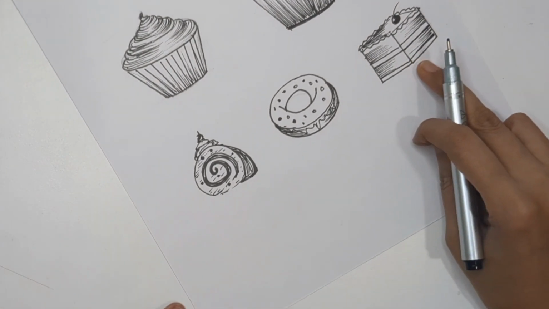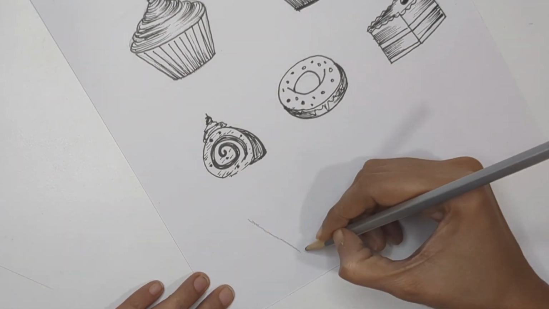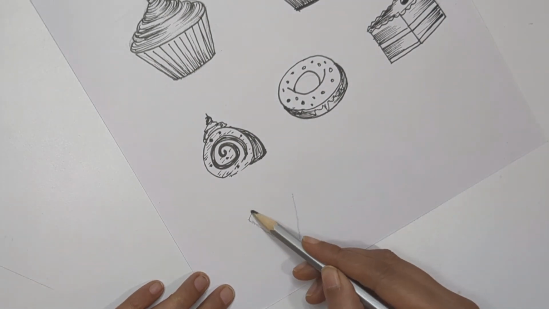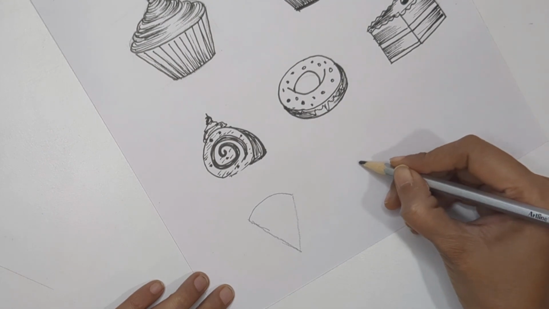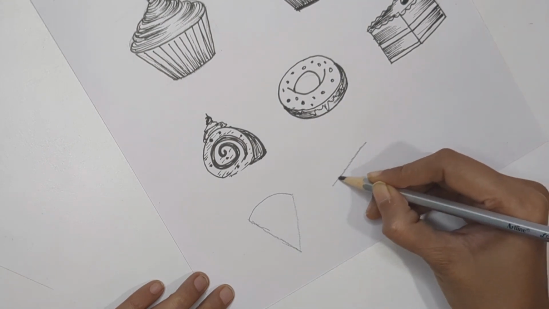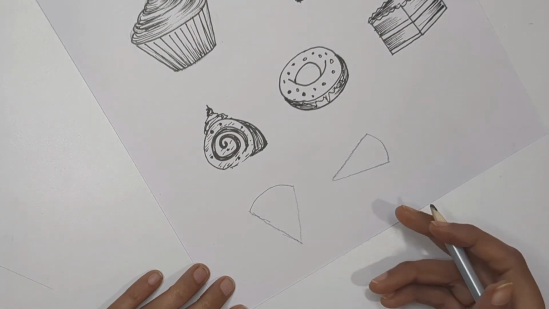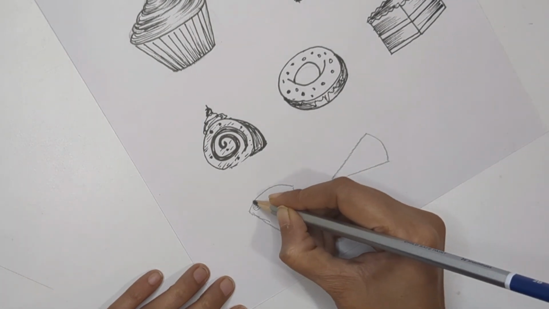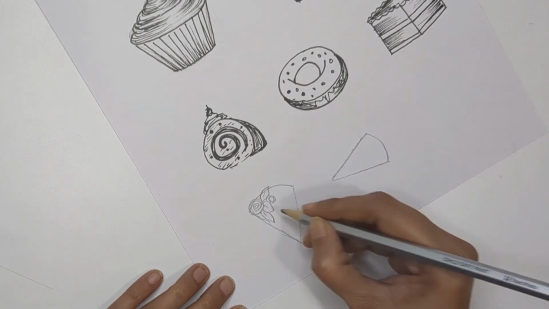Let's learn about triangle pastry. We can keep the pastry in two different directions like these, and we can decorate it, and it's fine, but it does not have any perspective in it. So let me decorate all these things first, and then I'll show you how we can add perspective in these pieces of cakes.